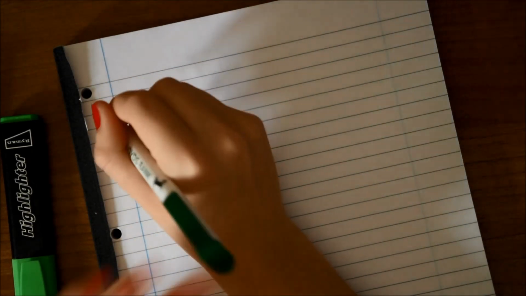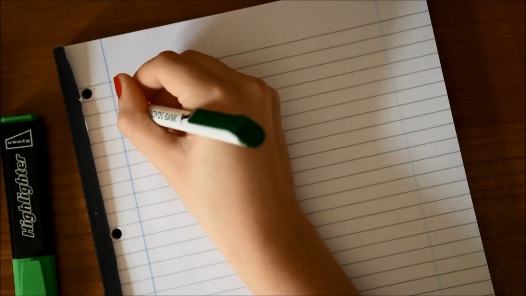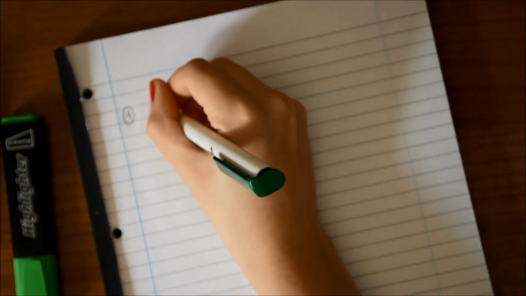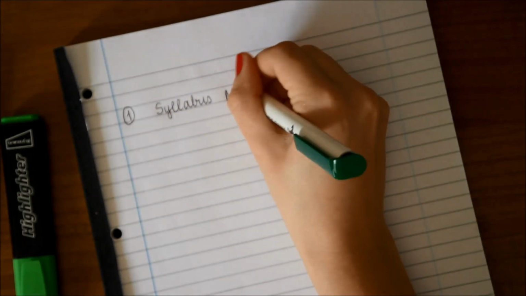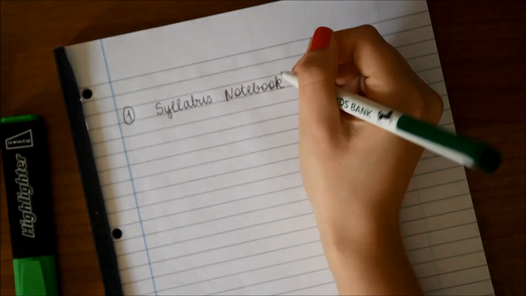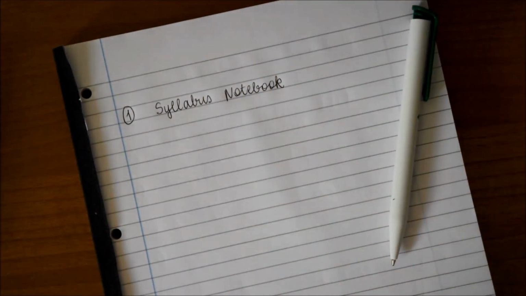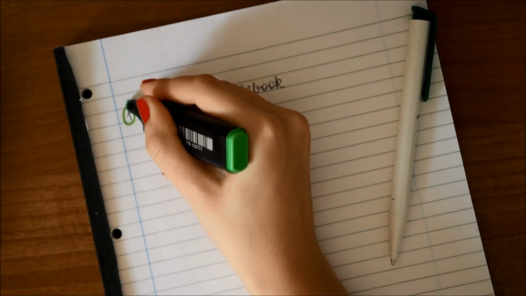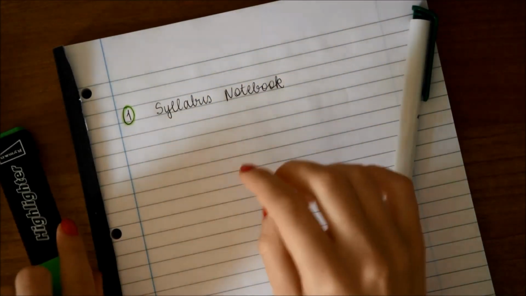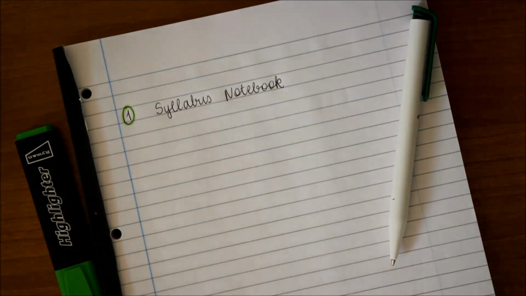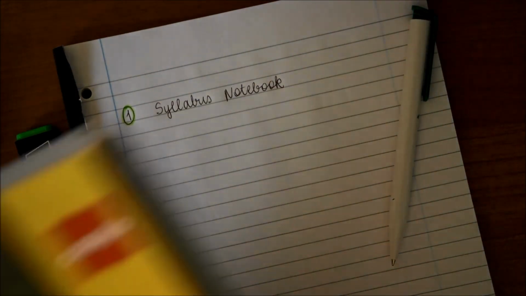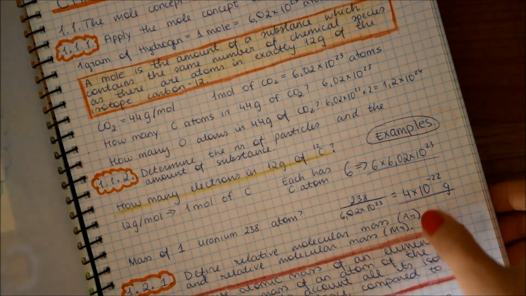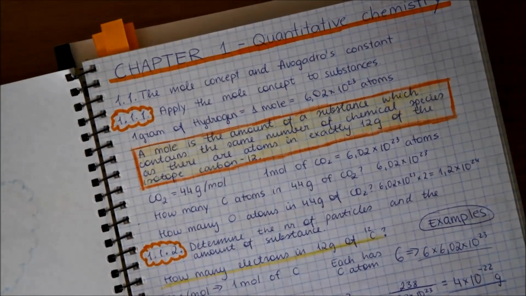So, my first and probably the most important tip is to create a syllabus notebook. You know how they have those syllabus objectives at the beginning of each chapter? Like, for example, 1.1 define the mole concept, 1.2, and so on. I would suggest taking a separate notebook, writing down each of these points and answering them straight into your notebook. That will make your revision so much faster because you don't have to go through the whole textbook again.